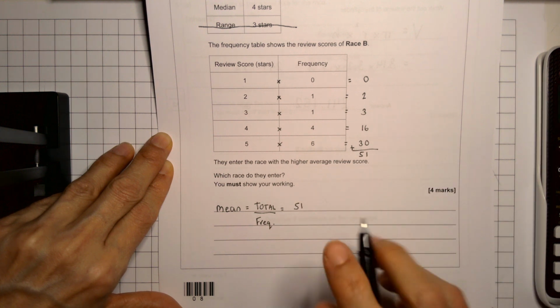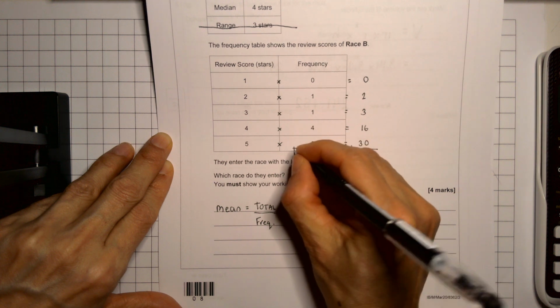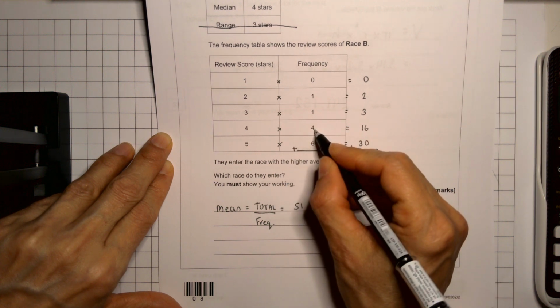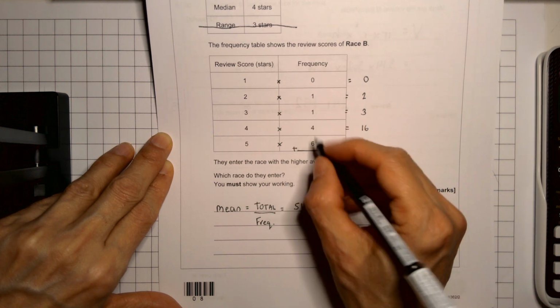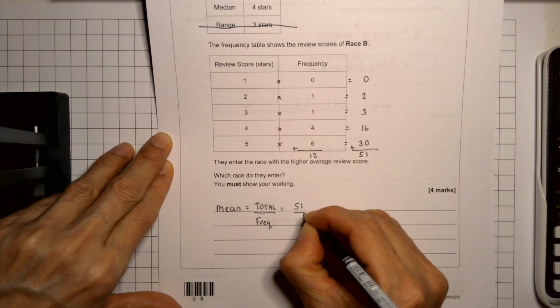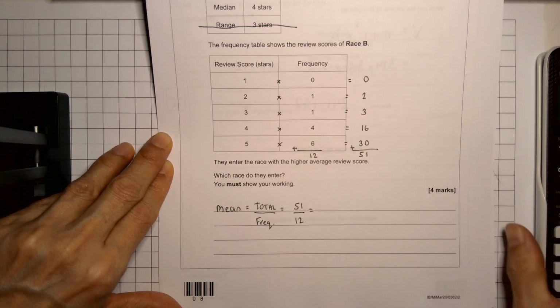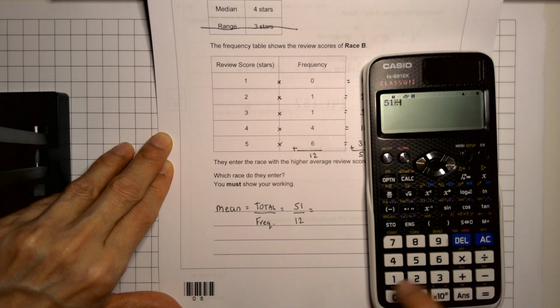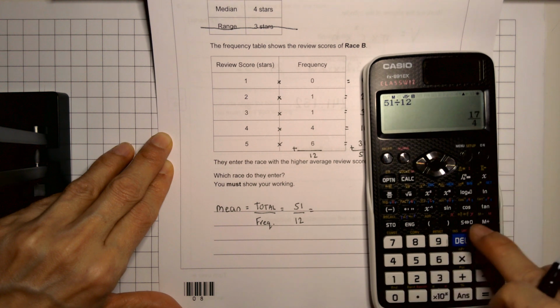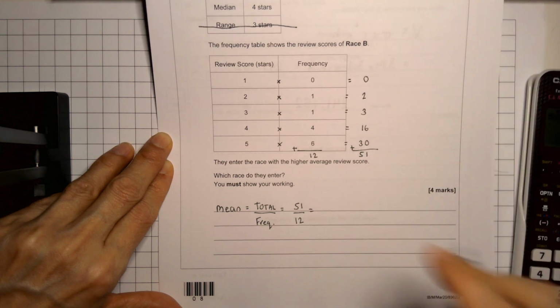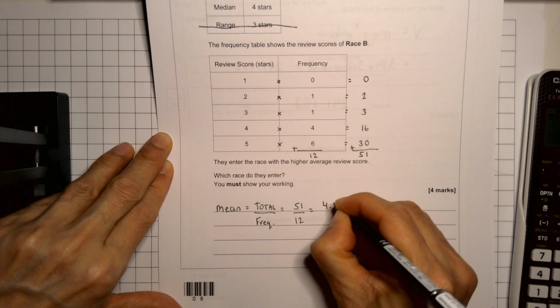How many do we have? Well, let's work out how many. What's our total frequency? 6 plus 4 is 10, 11, 12. So there are 12 things here. So we're going to divide by 12. So 51 divided by 12 is the same as 4.25. So the mean here is 4.25.